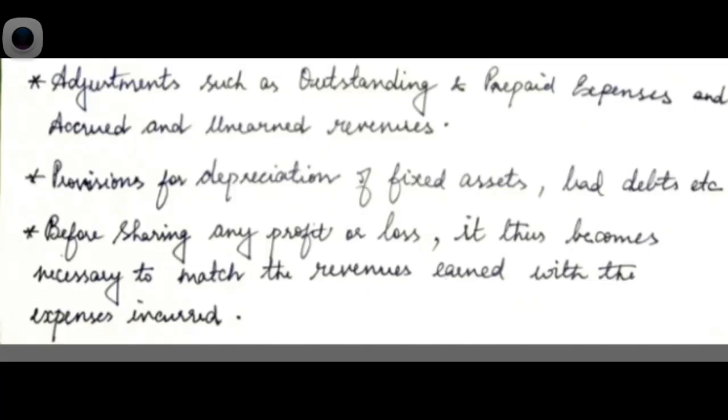Also, adjustments such as outstanding and prepaid expenses, along with accrued and unearned revenues, will be considered. Next, creating provisions for depreciation of fixed assets is also done. What do we mean by depreciation? When fixed assets are used, due to wear and tear they cause a reduction in their values. And furthermore, if there are any bad debts on account of debtors not paying cash by committing a default, that also has to be created as a provision. All this also helps in the sharing of profits or losses.